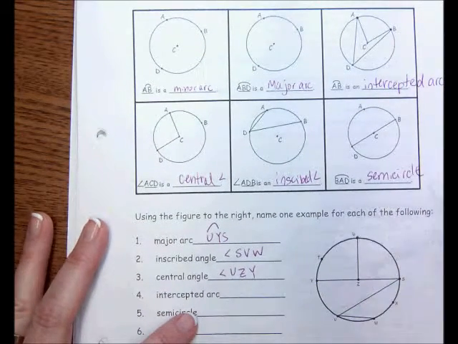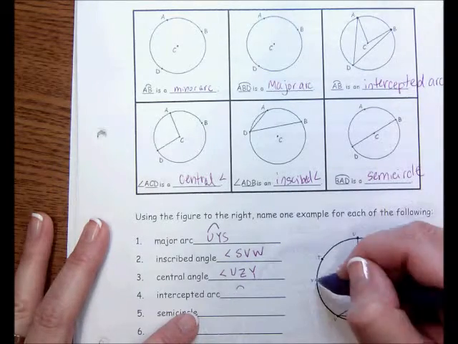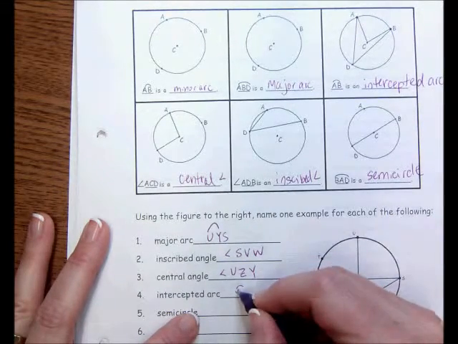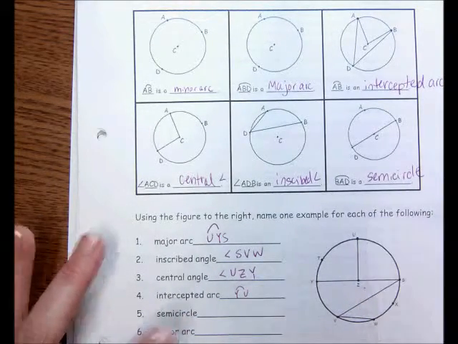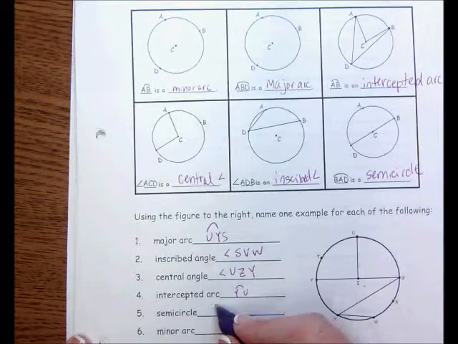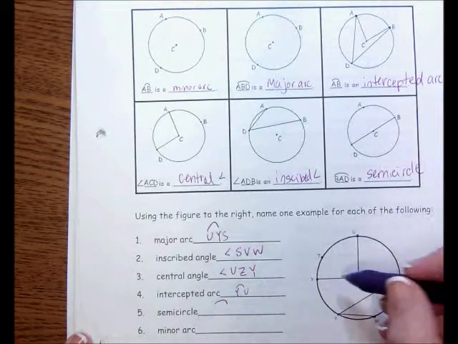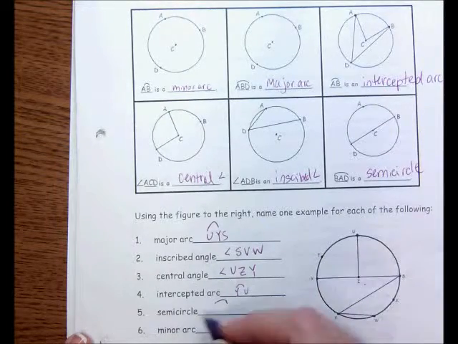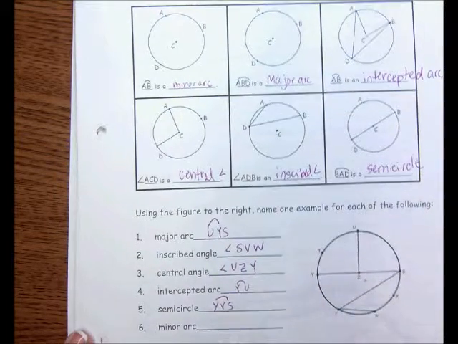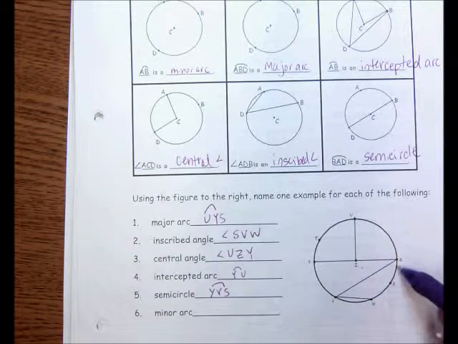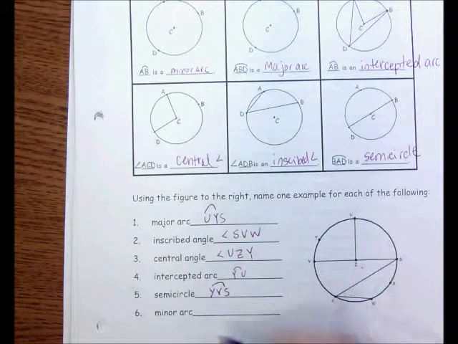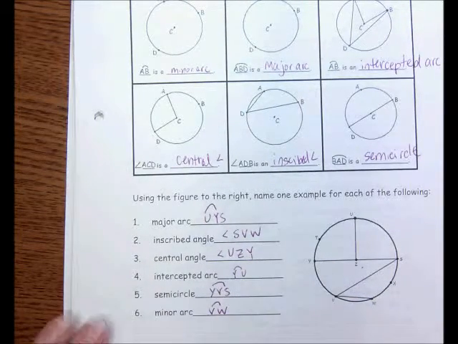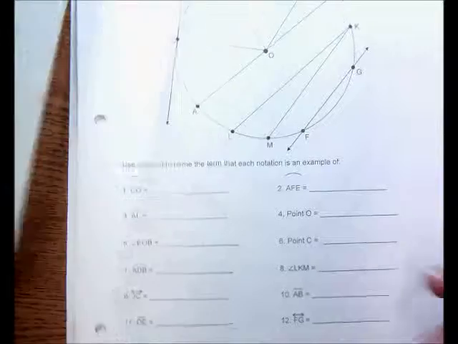And an intercepted arc here, I could say arc YU, because it's the arc formed by the intersection of the central angle YZU. Semicircle, I have to label with 3, and I could do YVS. There's many other ways to label that also. And then the last one here, a minor arc, and the one I'm going to choose is arc VW. So that gives you an idea of the parts of a circle. So that's all for today.